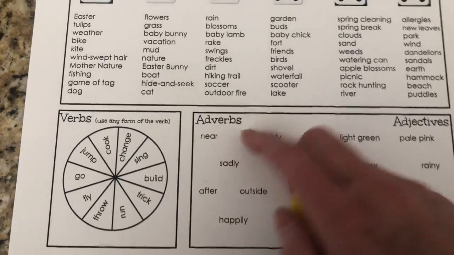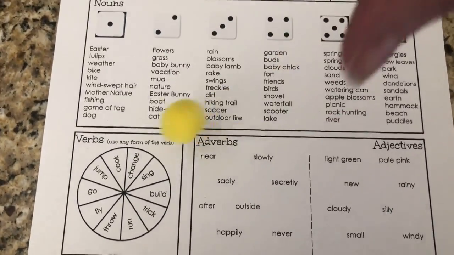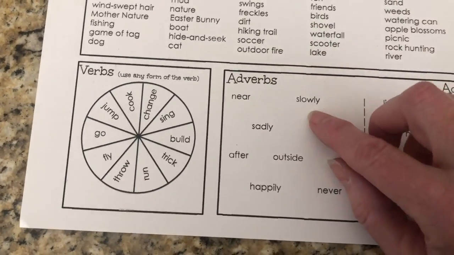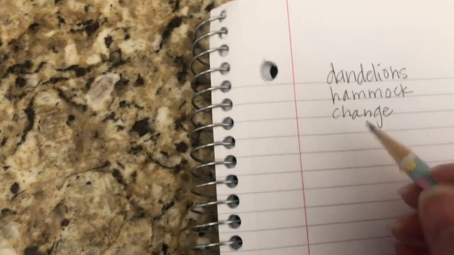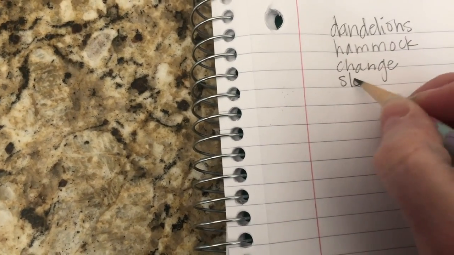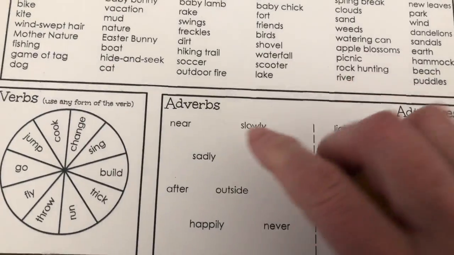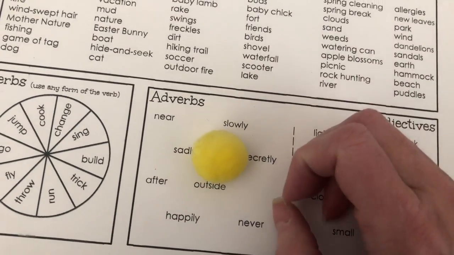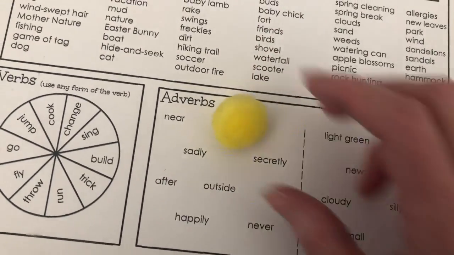I'm gonna choose my adverb. So I'm gonna drop it from up higher. Oh, that didn't go anywhere near, so we do it again. Aha, mine landed exactly on slowly. So I'm going to write that word on my list of words that I will use in my sentence. And I want to remind you that if it landed right in between all these words, you could choose anything around it if it's not exactly on top like mine was.